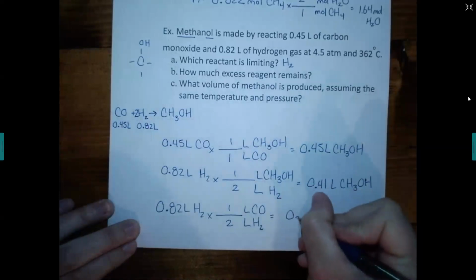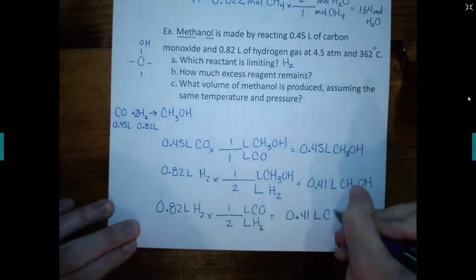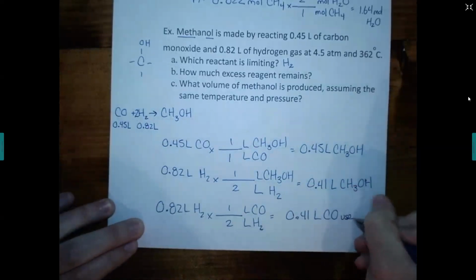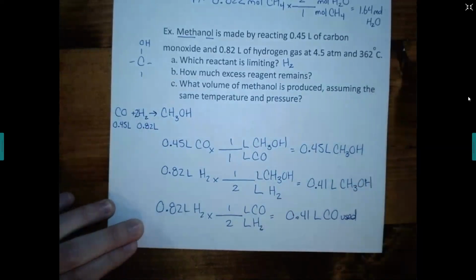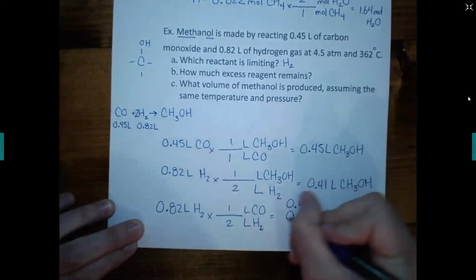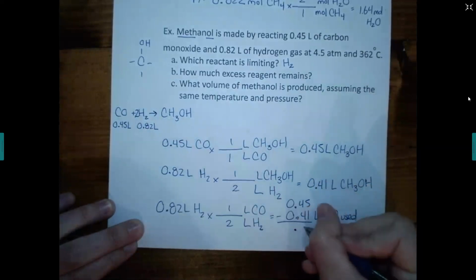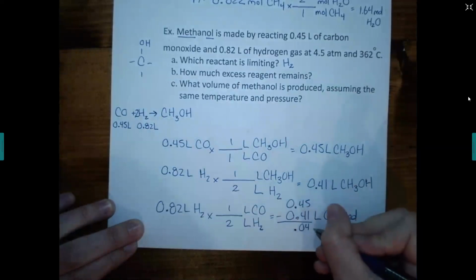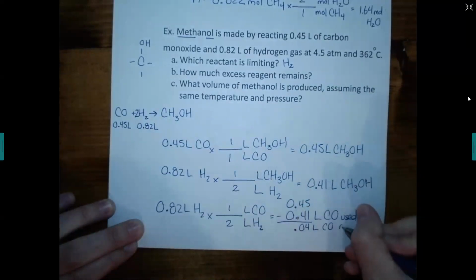So I get 0.41 liters of CO. That's how much was used. How much remains is determined when I subtract that number from the original amount. And the original amount of CO was 0.45. So 0.04 liters of CO remains.